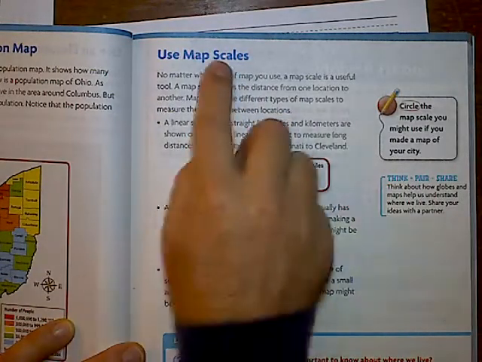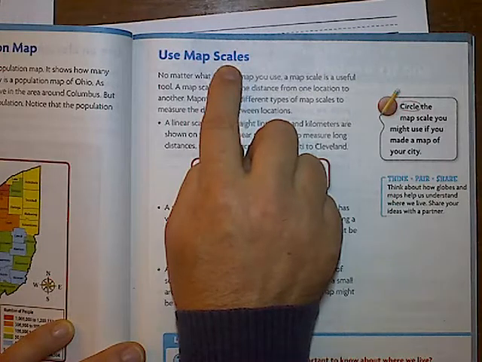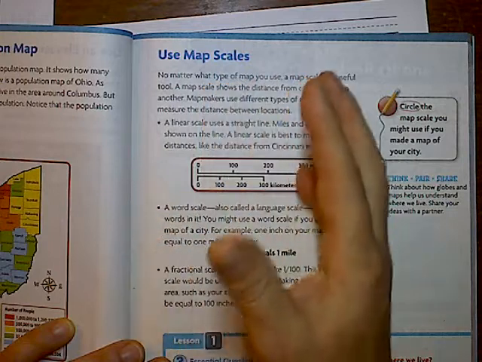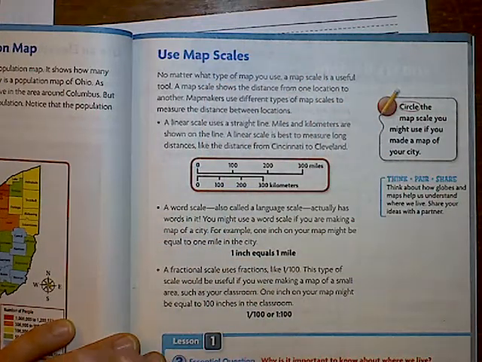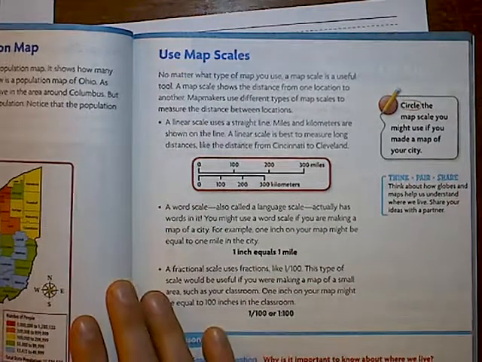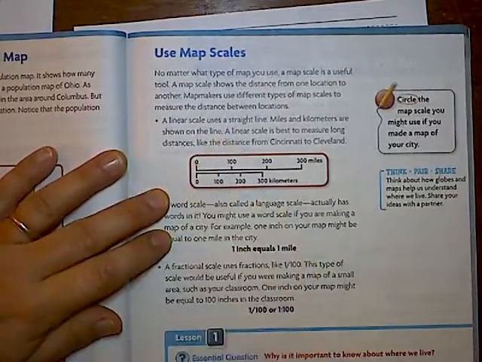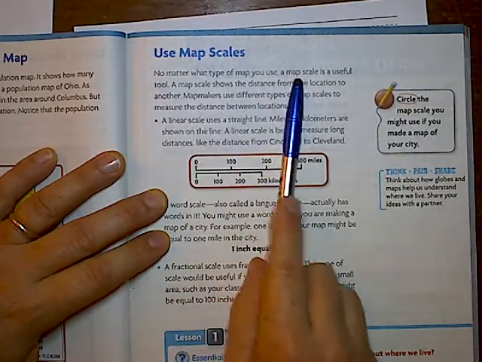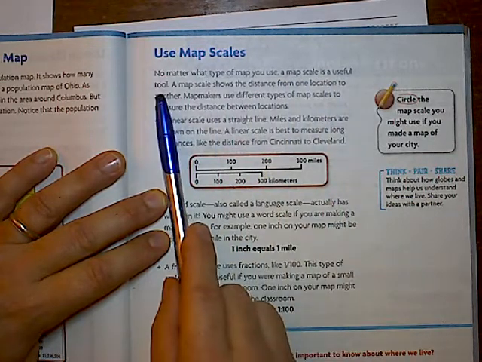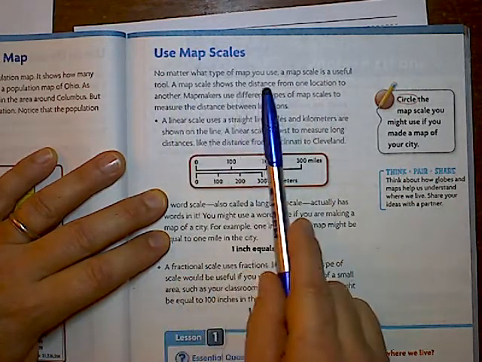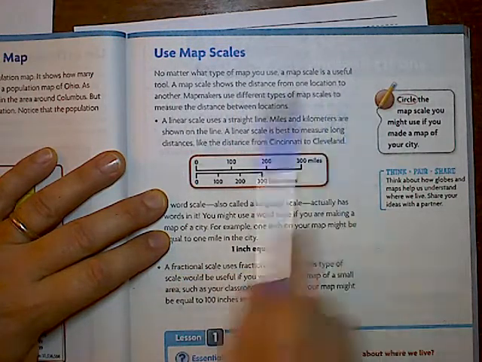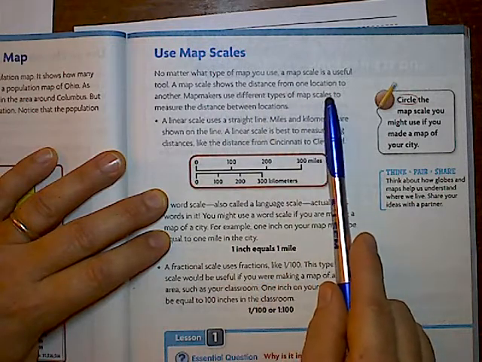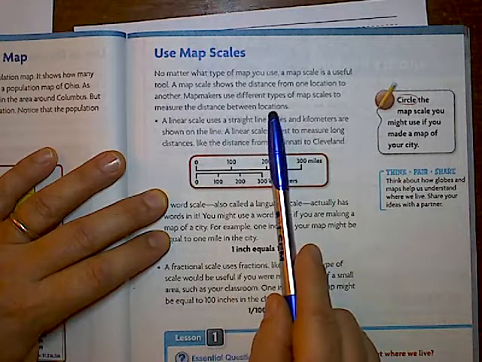Now, in this case, scales can have a lot of different meanings. A map scale is going to tell you how big this map is compared to the real thing that it's a map of. So let's read a little bit, and some of this will make more sense as we read through. No matter what type of map you use, a map scale is a useful tool. A map scale shows the distance from one location to another. Map makers use different types of map scales to measure the distance between locations.